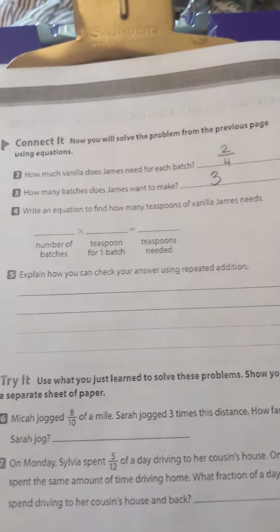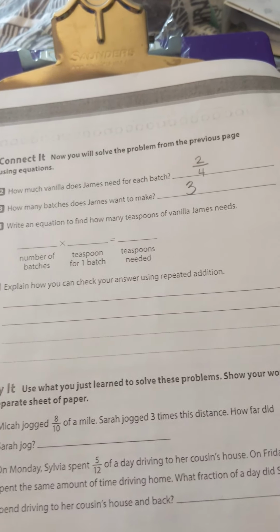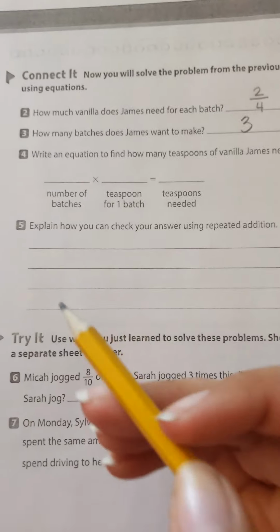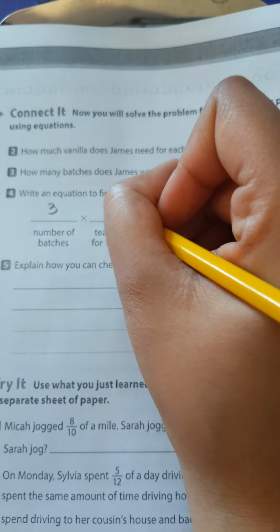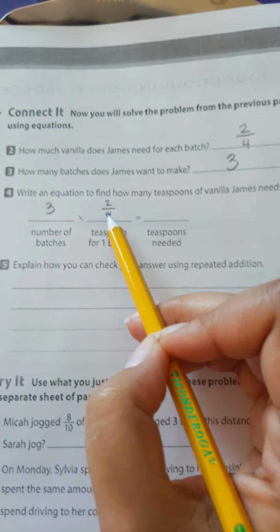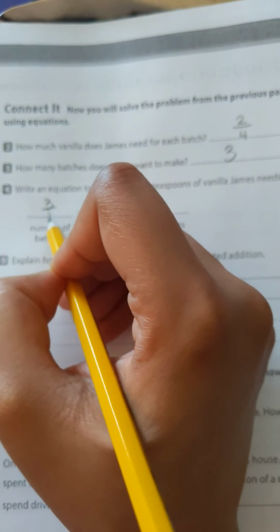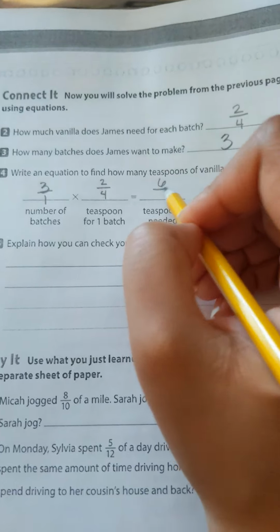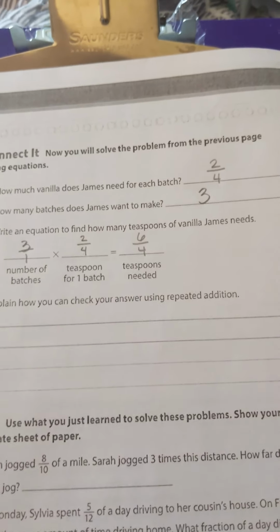So he needs more cookies than 1 batch will allow. So he's got to do 3 times all of the ingredients to make 3 batches. So we take the number of batches, 3 batches, times the number of teaspoons he needs for 1 batch. Okay, so he needs 2/4 3 times. We're going to throw that over a 1 because that keeps the same value, and multiply across, which is going to give us 6/4. Right? 6/4. We're done. Looks good.